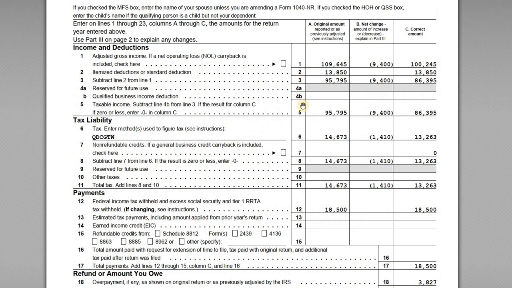He claimed the standard deduction. We had taxable income of $95,795. Line 6, the amount of tax, $14,673. You should enter on the line here how you calculated the tax.